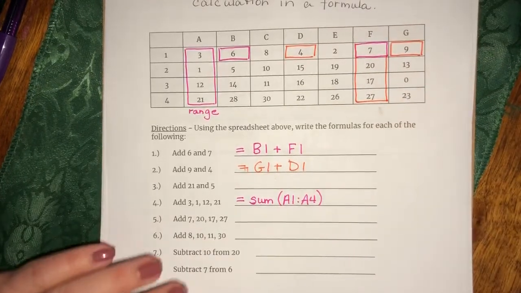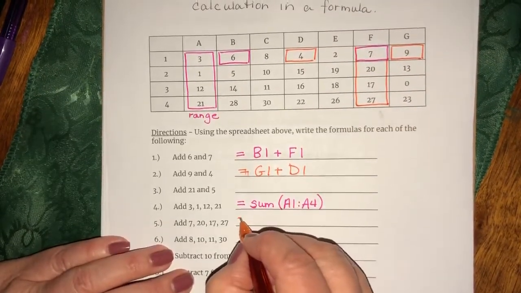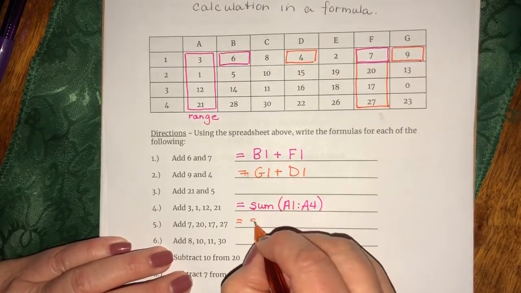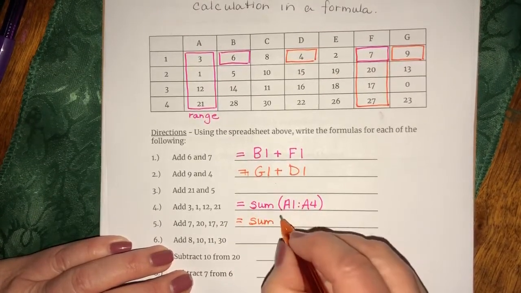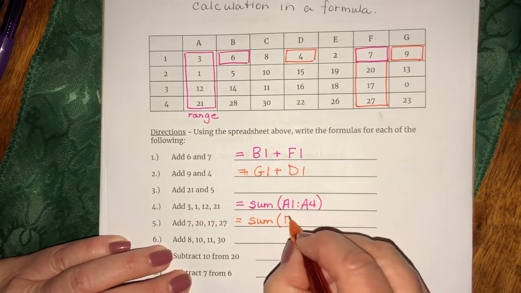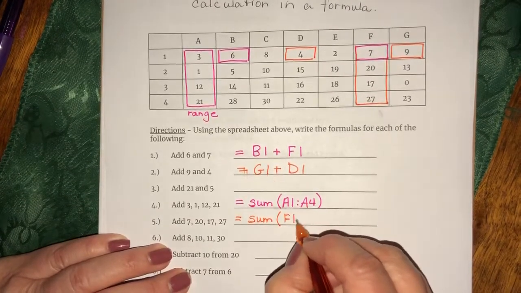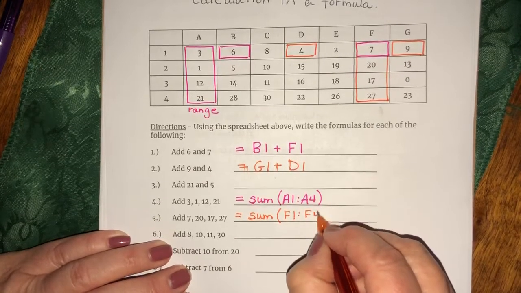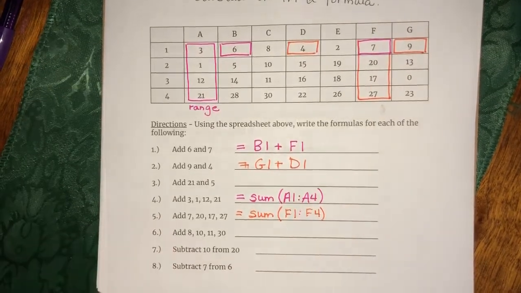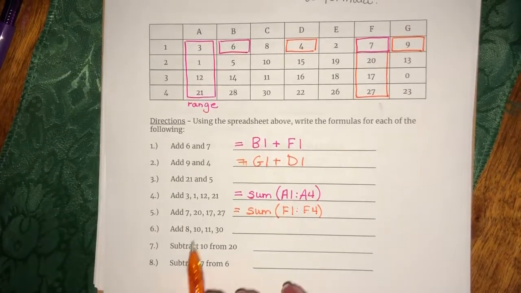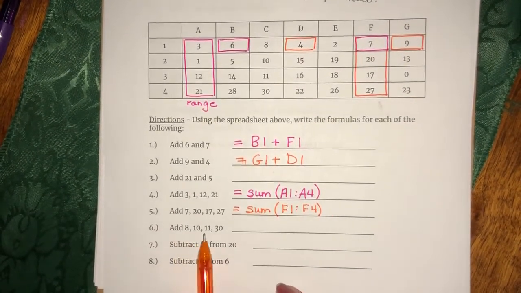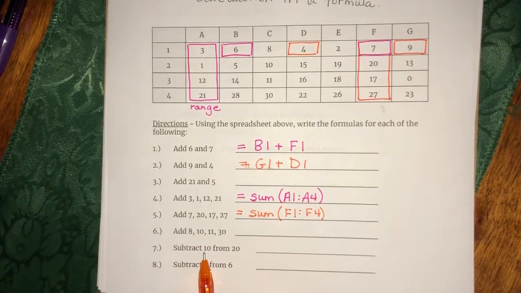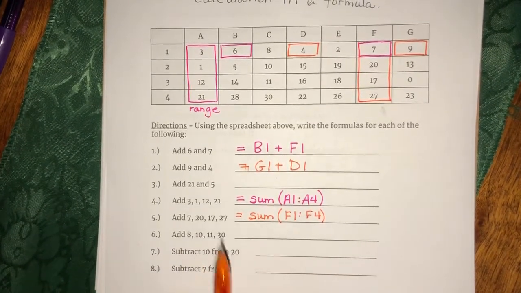So we're going to do the same thing. Remember, you start with an equal sign. And after the equal sign, you write the word sum because you're adding your parentheses. F1 colon F4. Okay, so we're going to leave this one alone as well for now, and we're going to go on to number 7. In number 7, we are going to be doing some subtraction.